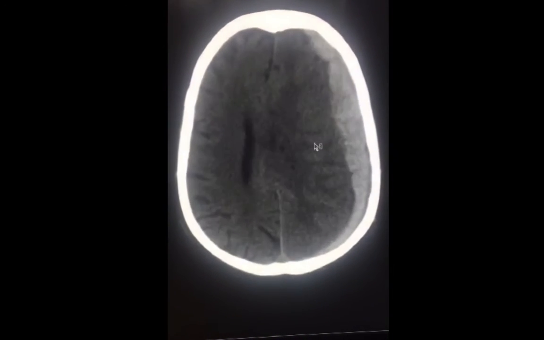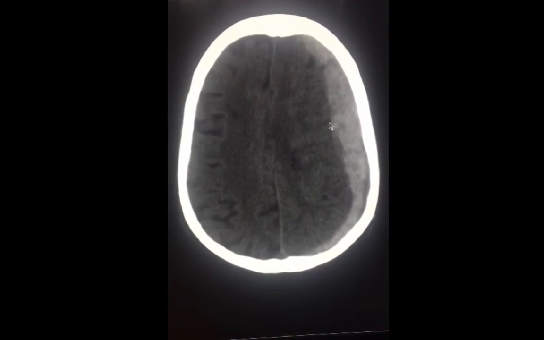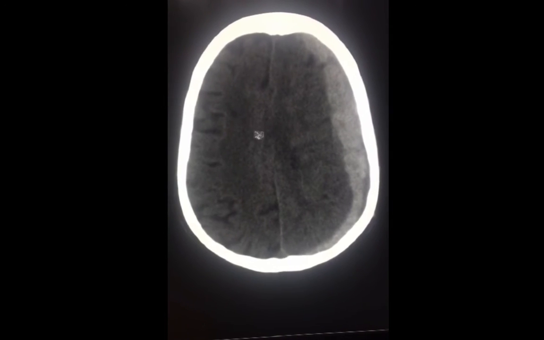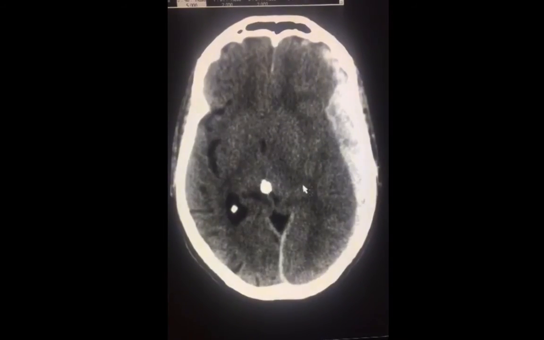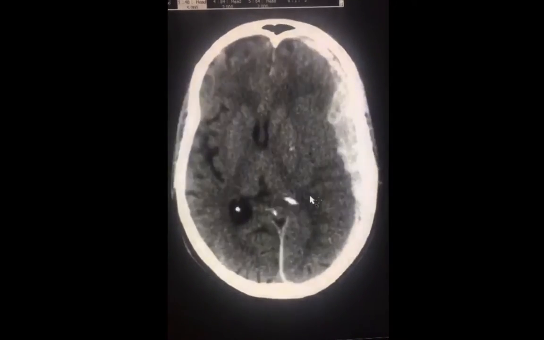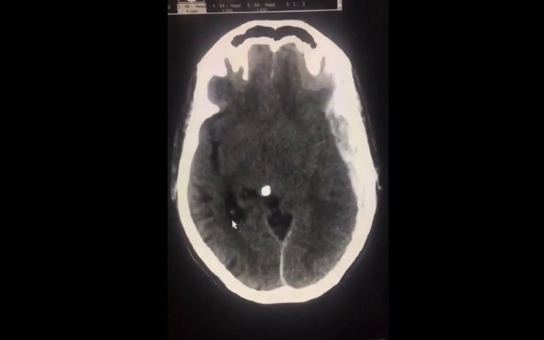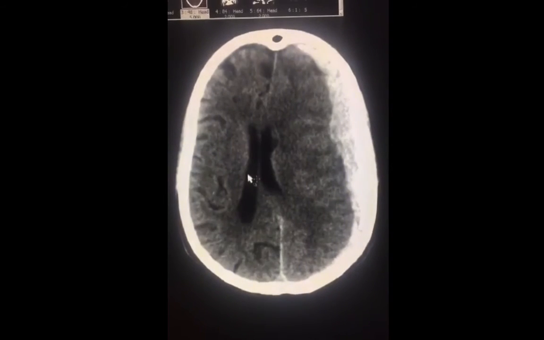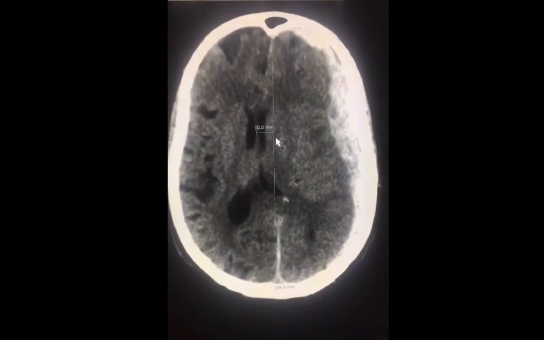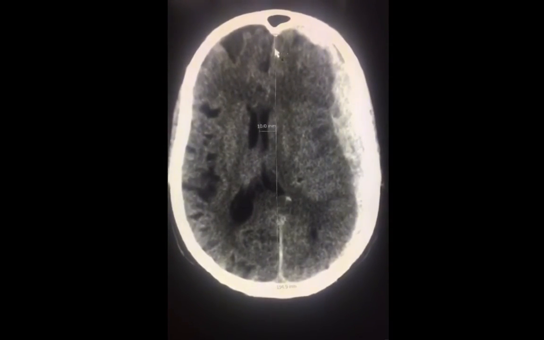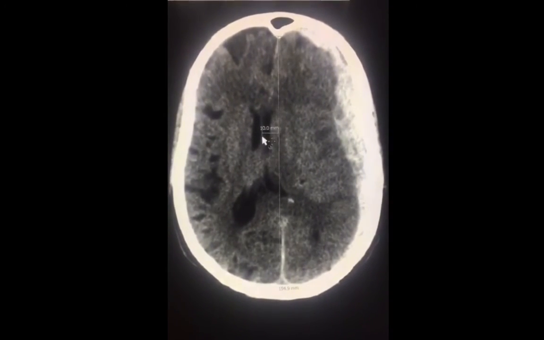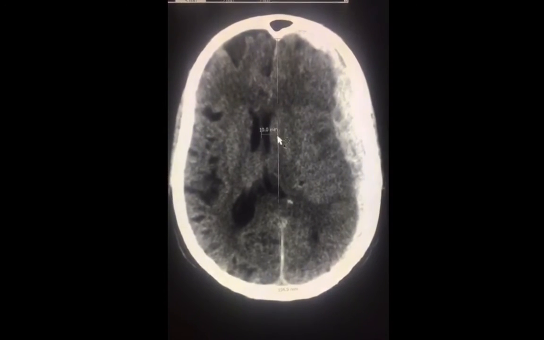The first sign of mass effect is the effacement of the sulci. Notice how the sulci disappear here compared to the normal side. Another sign of mass effect is the compression of the lateral ventricle on the affected side. Note how you could see the lateral ventricle on the contralateral aspect. Of extreme importance is to assess for midline shift. As you see here, the septum pellucidum is deviated by about 1 centimeter from the midline.